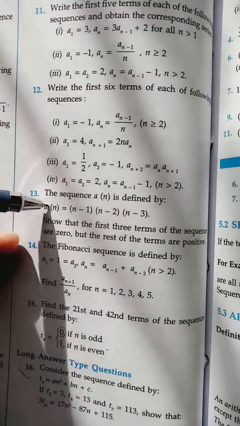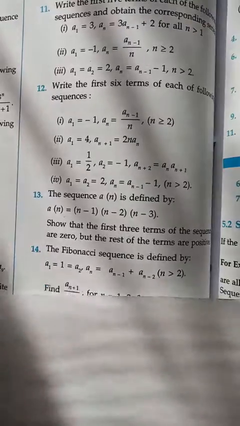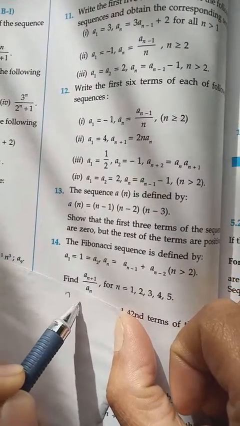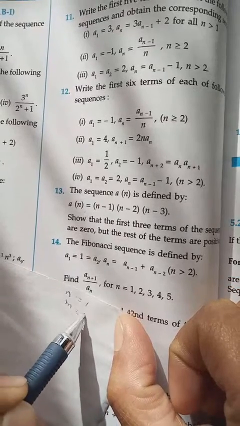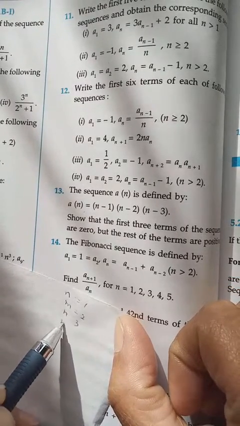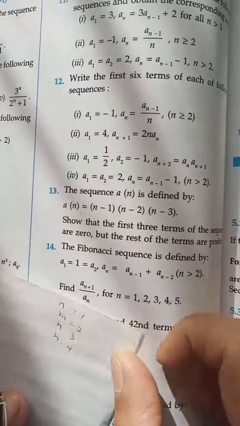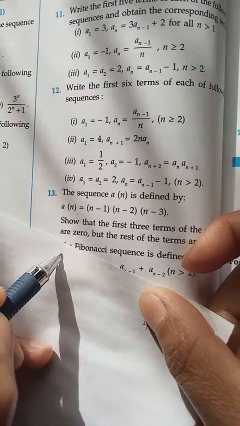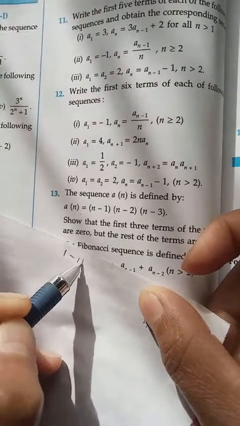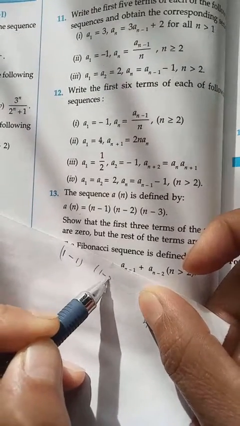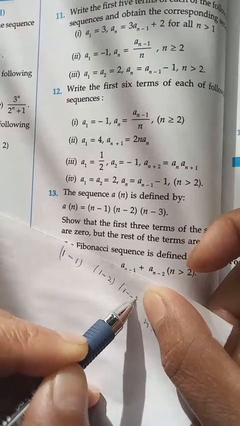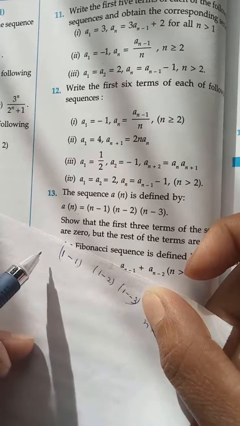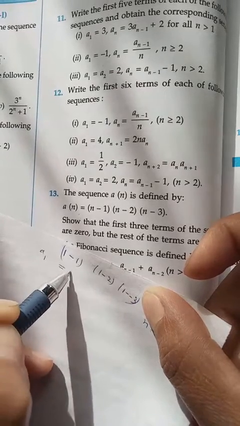So what we do, we will put the values for n, because they say three terms. So n equal 1, n equal 2, n equal 3, n equal 4. Then we will check how the result is. If you put n equal 1, then you get 1 minus 1, 1 minus 2, 1 minus 3. Here 1 minus 1 becomes 0, so everything is 0. That means a1 is 0.